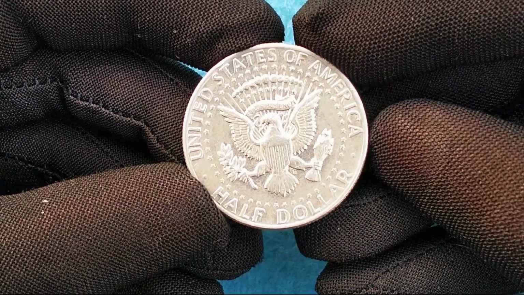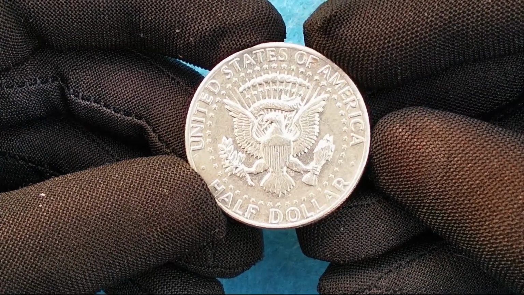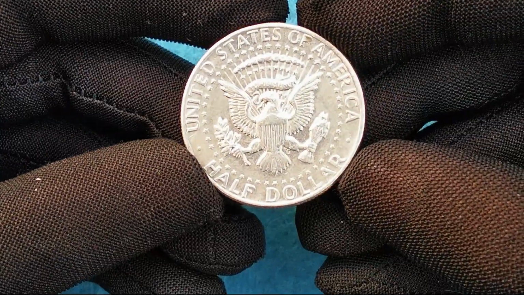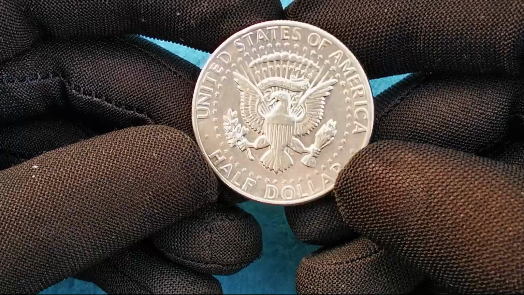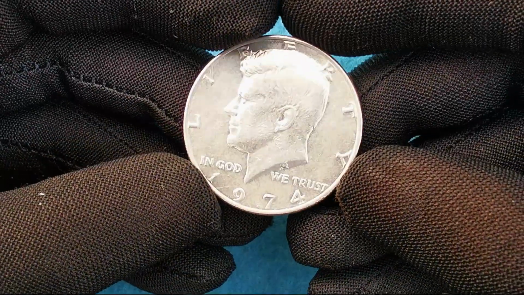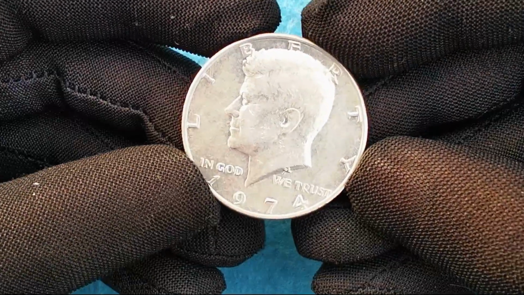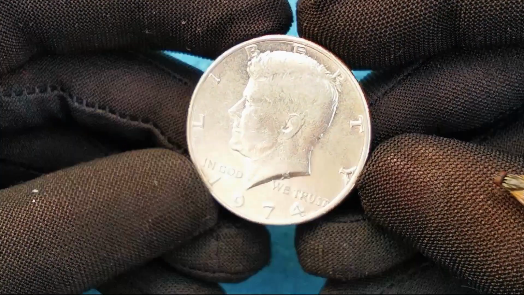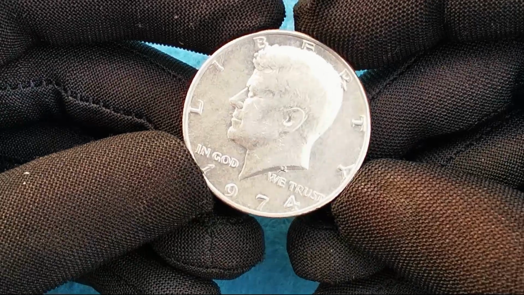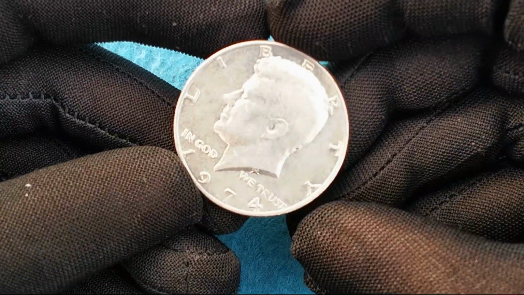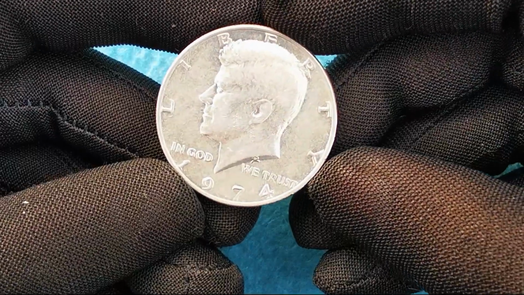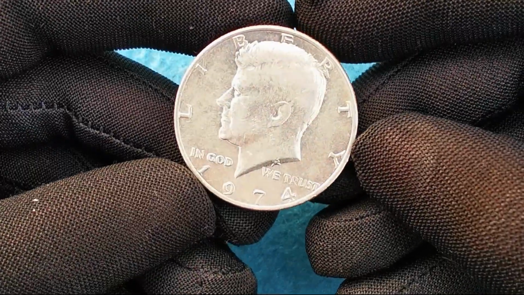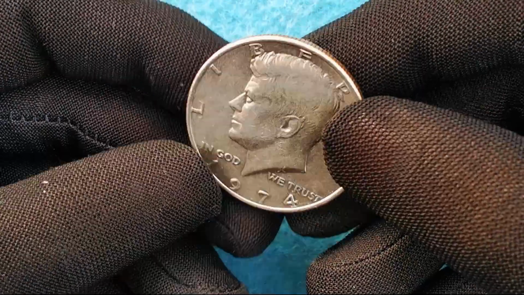The 1974 Kennedy half dollar was minted in three locations: the Philadelphia Mint, no mint mark; the Denver Mint, D mint mark; and the San Francisco Mint, S mint mark, for proof coins only. The Philadelphia Mint struck 201,596,000 coins. The Denver Mint produced 79,066,300 coins, and the San Francisco Mint minted 2,612,568 proof coins. These proof coins were made specifically for collectors and featured a highly polished, mirror-like surface with deep cameo contrast in many cases.